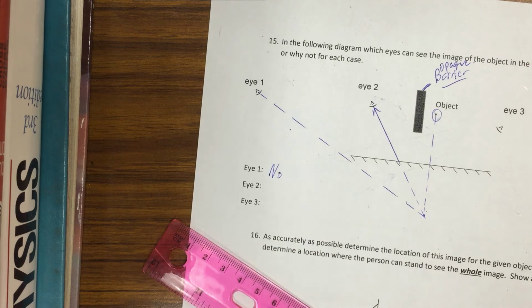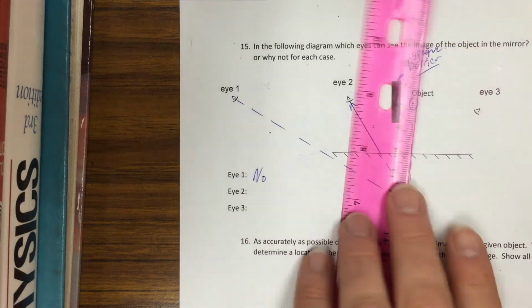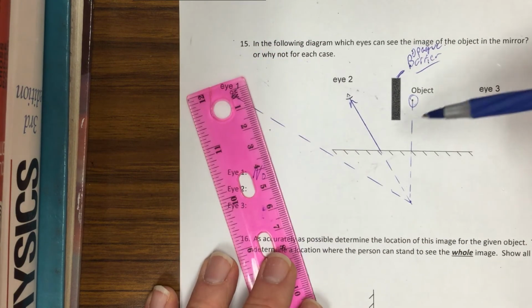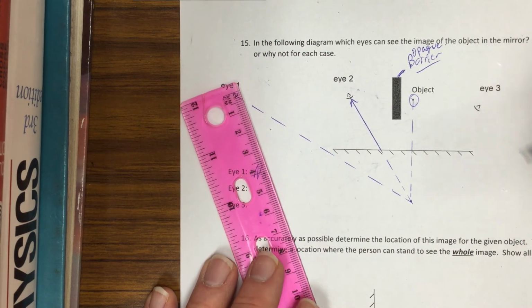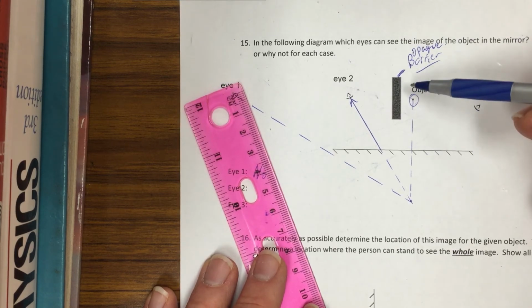The following... Is it recording this? Here we go. We actually, on the previous question, we didn't care about the incident ray. We only cared about the reflected ray. But on this question, there's an opaque barrier that we have to be aware of.